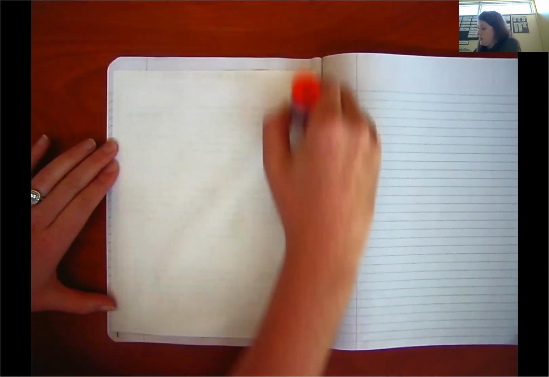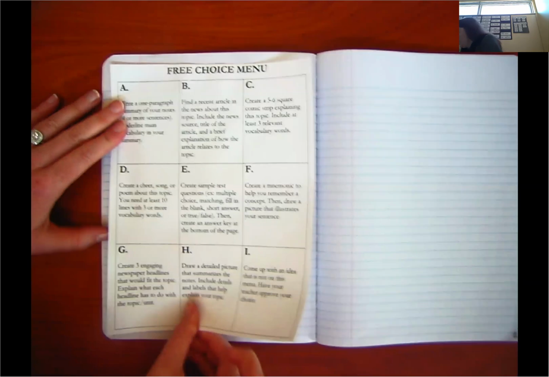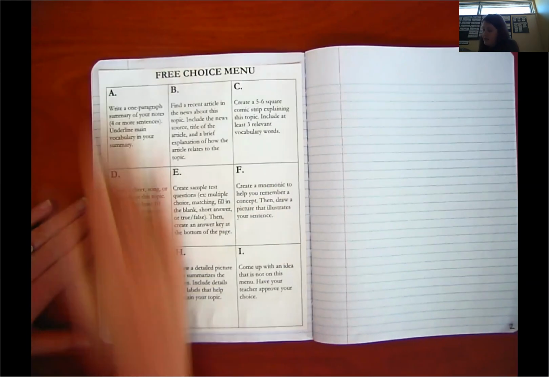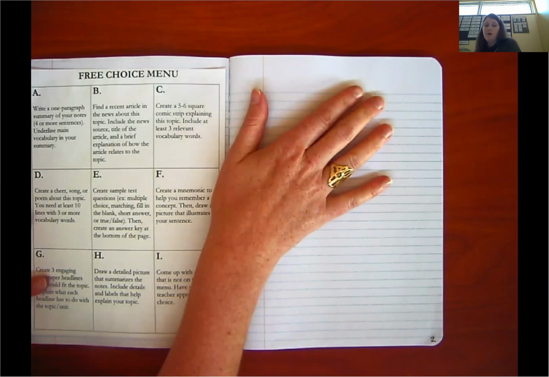So I'm going to go ahead and put some glue down and glue it in my notebook. Making sure that it doesn't hang over. Trying really hard not to cover the number. Not the end of the world if it does, but I do not want it hanging over.